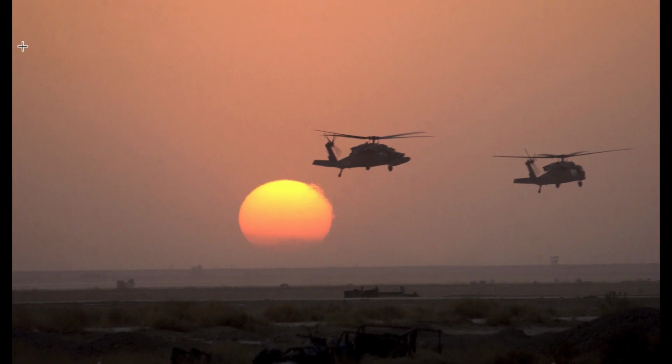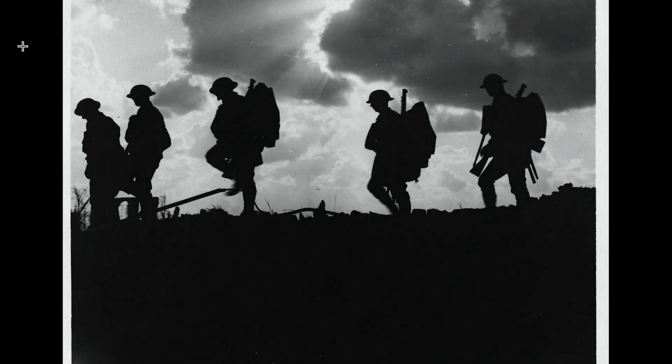Again, another client select. I love the setting sun with the helicopters in the foreground. The helicopters are not quite silhouetted, and because of this, you can see a little detail in them. This is a great image.